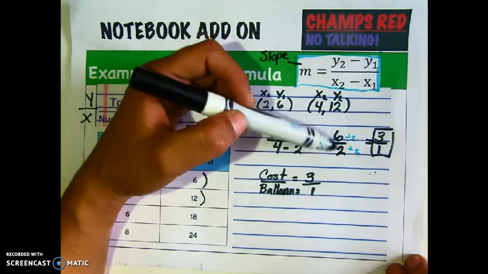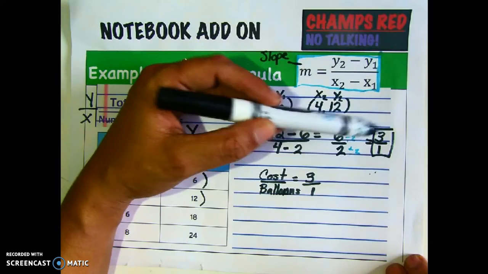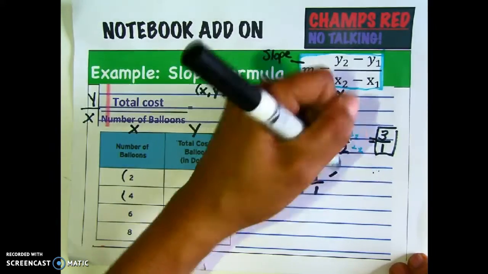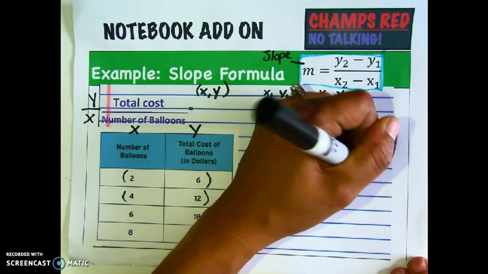Luckily, our rate of change is 6 over 2 when it reduced. It also reduced to unit rate.